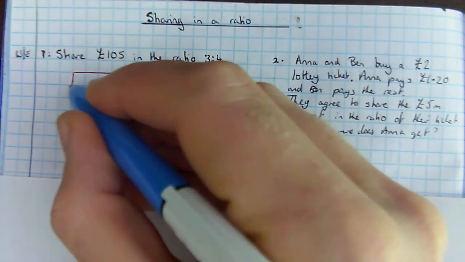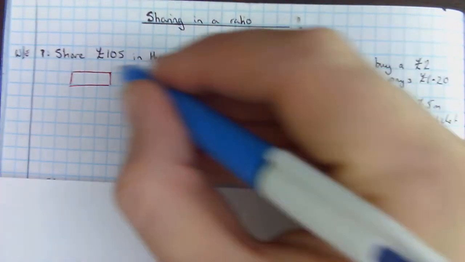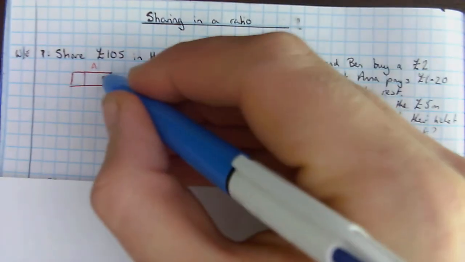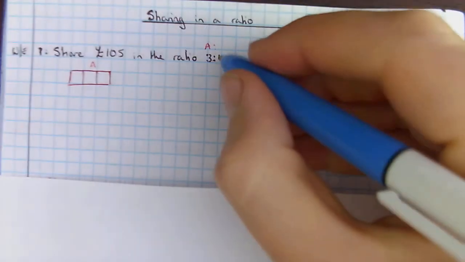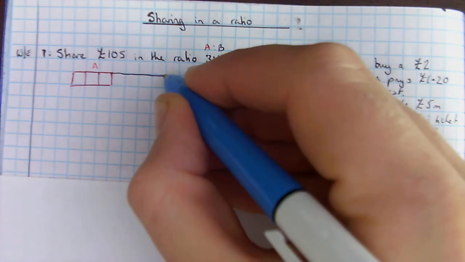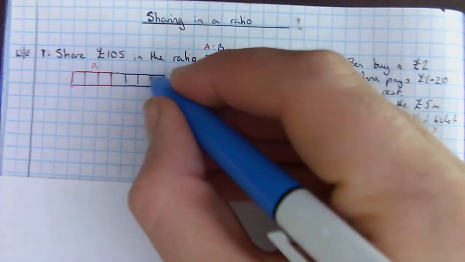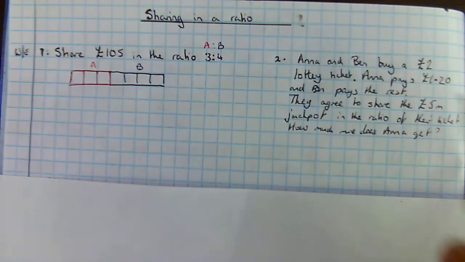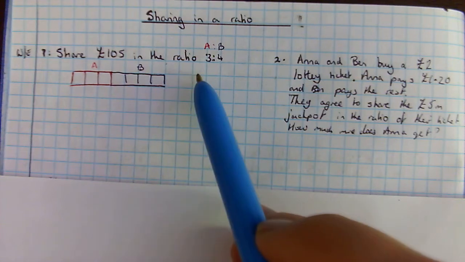So first person, let's call them A, gets these 3 boxes. The second person, let's call them B, gets 4 boxes. 1, 2, 3, 4. So those are my 4 boxes for B. Now, you know that you're sharing £105 between those people.